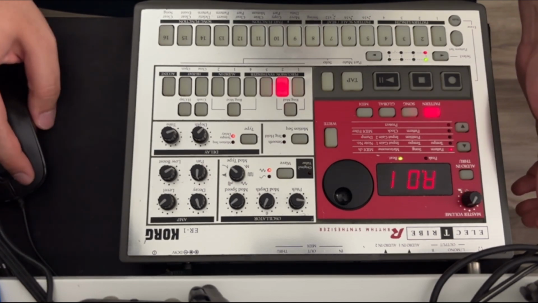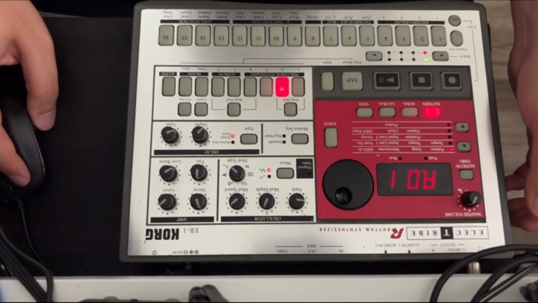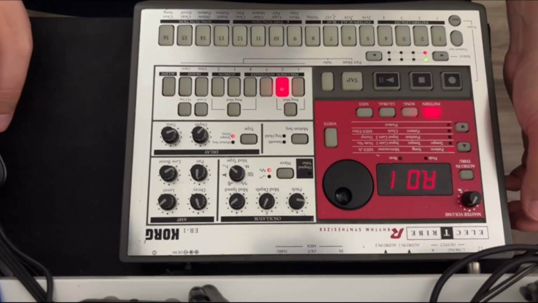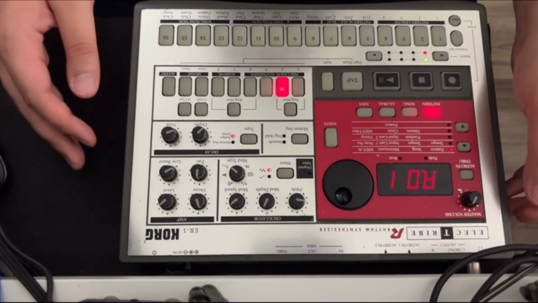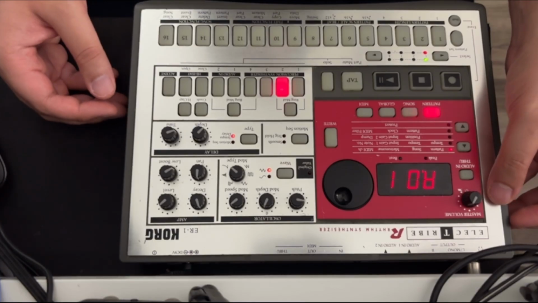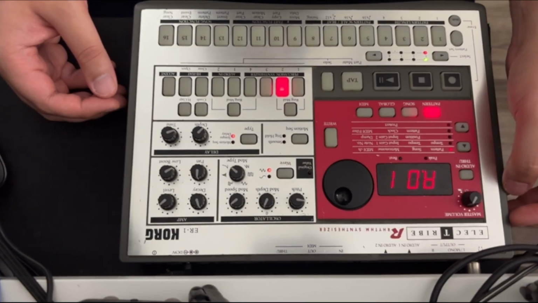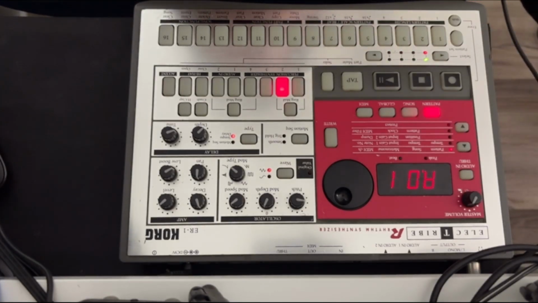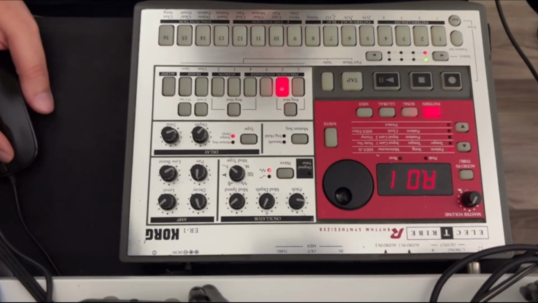So let me make the screen bigger for myself. All right, so here it is. It's not the best quality, but I think I'll work with this. One second, I think I can make this higher quality.